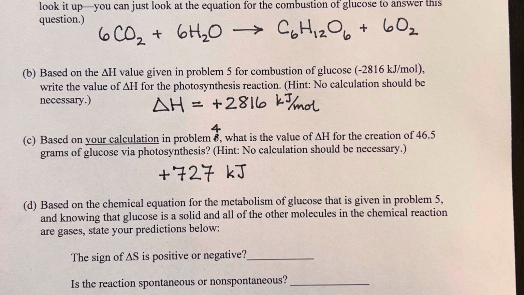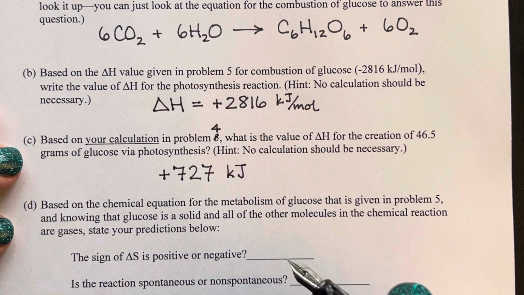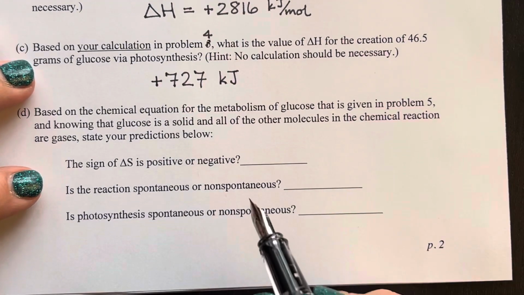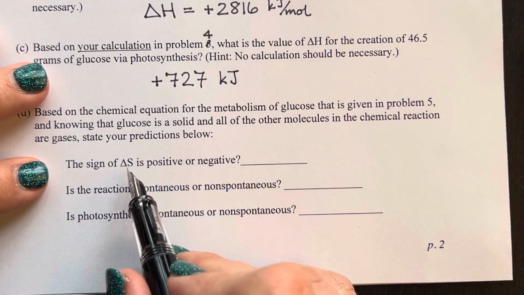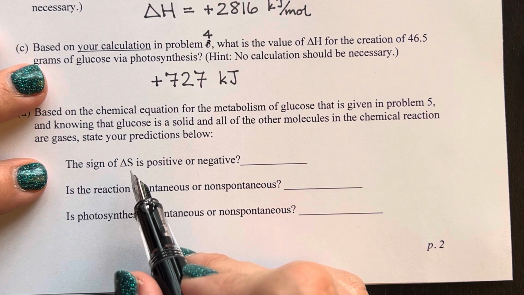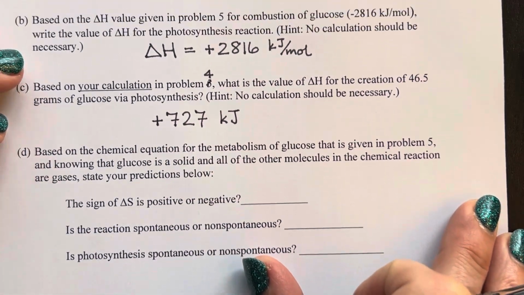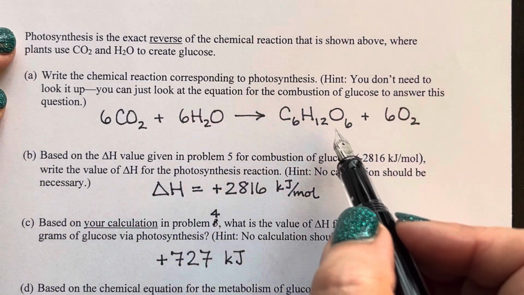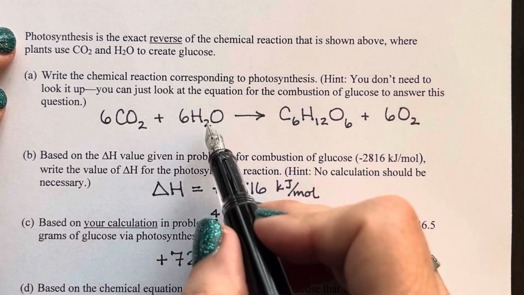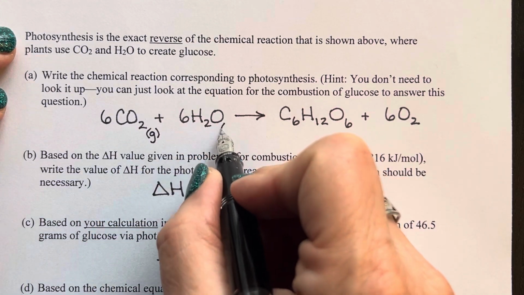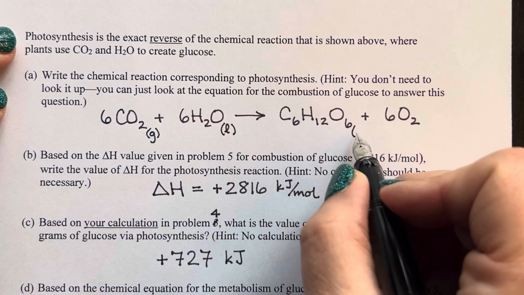Okay. Now we're going to think a little bit conceptually. The sign of entropy. Okay. So we're going to think about the number of moles of gas molecules and liquid molecules. Let's put gas, liquid. Here, this is solid, right?